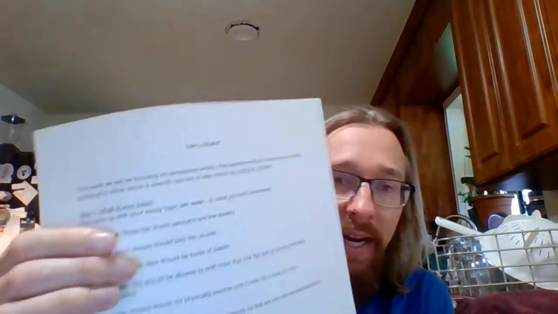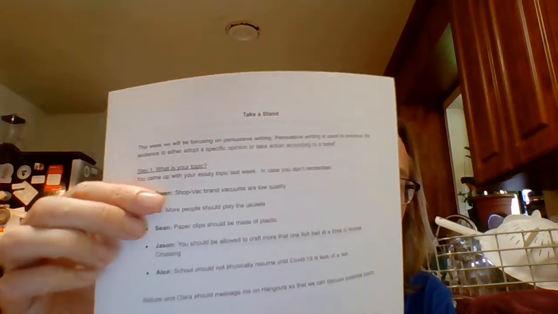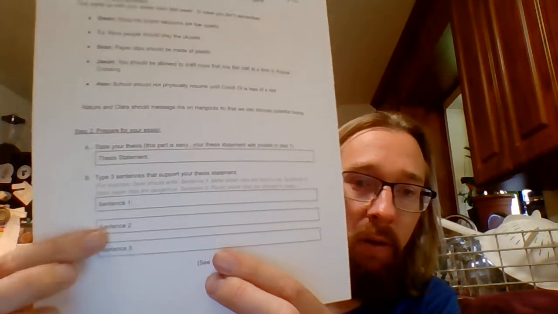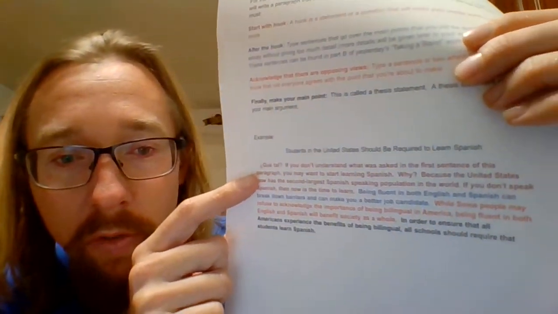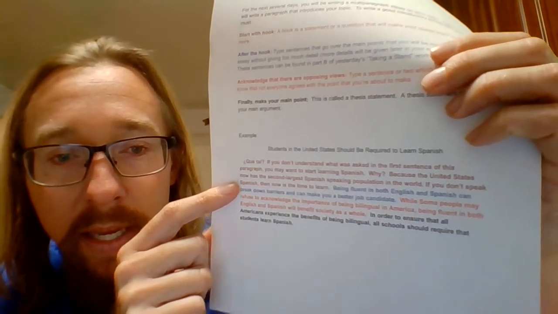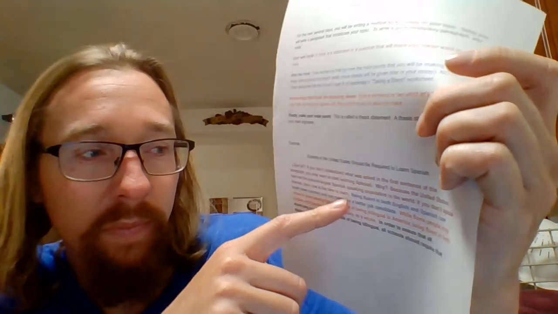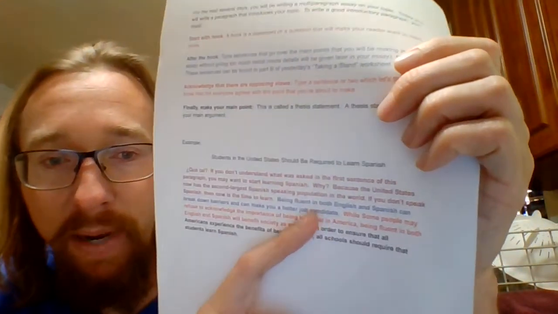In order to find these sentences, all you have to do is go back to the Take a Stand worksheet from yesterday, and take a look at part B. So you actually wrote these sentences already, okay? So after you do your hook, shown here in burgundy, then you outline what you'll be covering in your essay. I did that for my topic, and I wrote it in blue here.